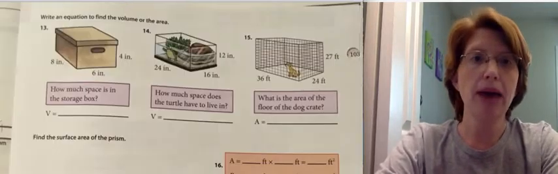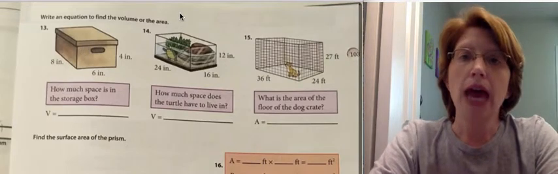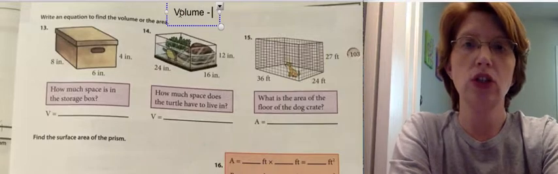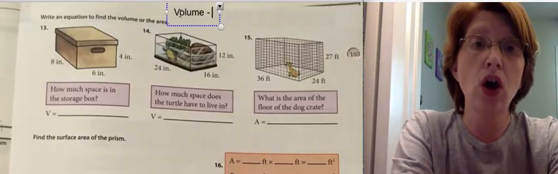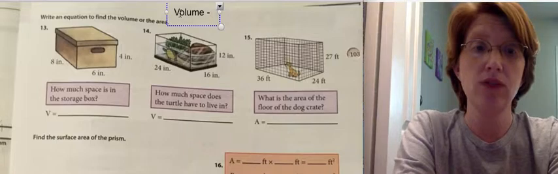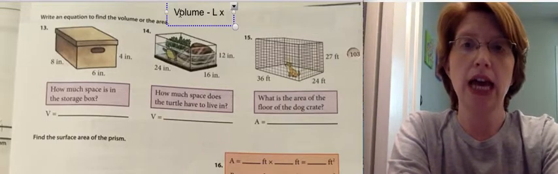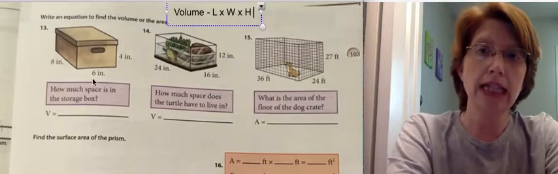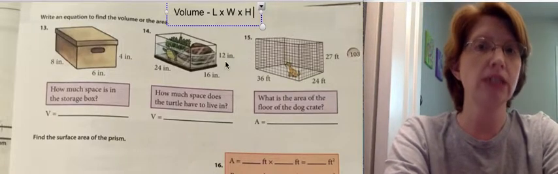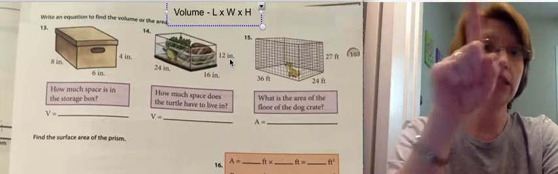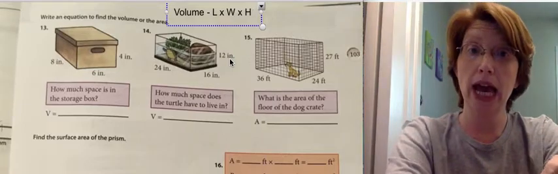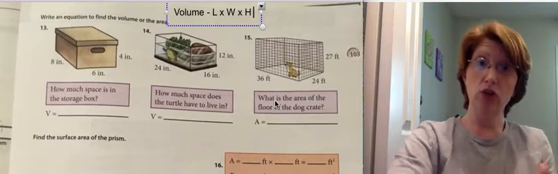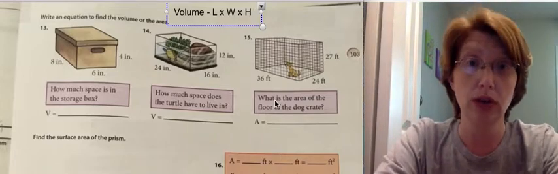Okay, now let's look at the back. So the back has volume. Now remember, for volume, we are going to multiply all of the dimensions that they give you. So it's length times width times height. So it's 8 times 6 times 4, 24 times 16 times 12. You're doing this times this times this, all times, no adding. Okay, so some of these numbers are bigger. You're going to have to write them down and do the actual work, okay?